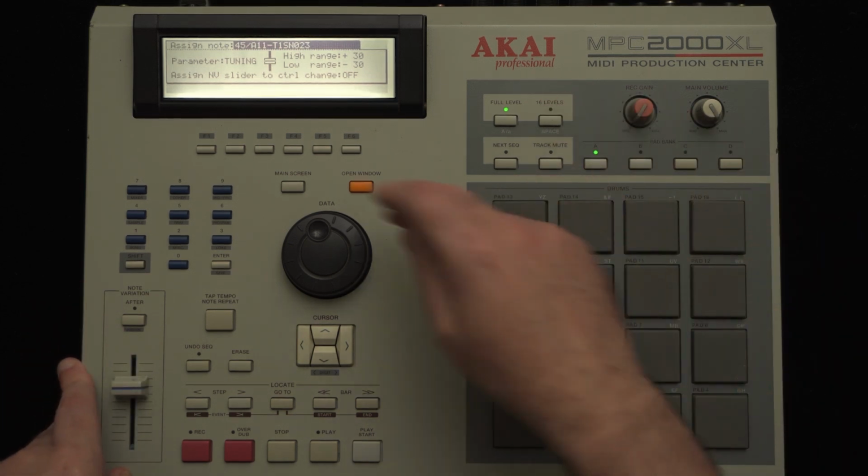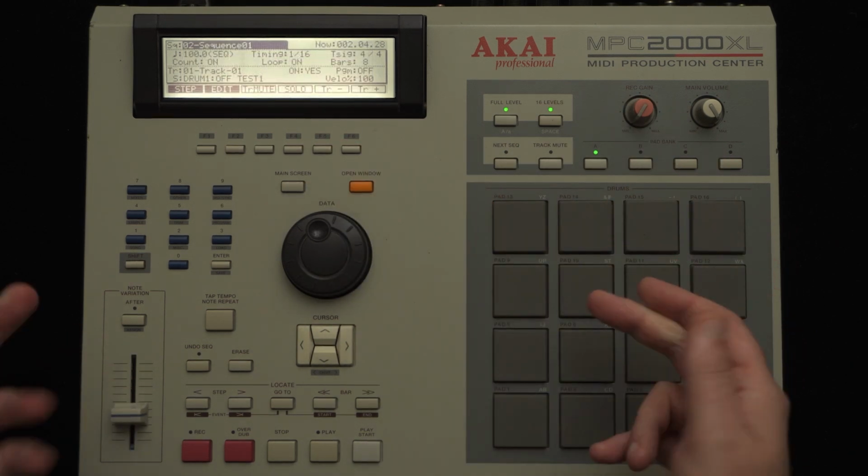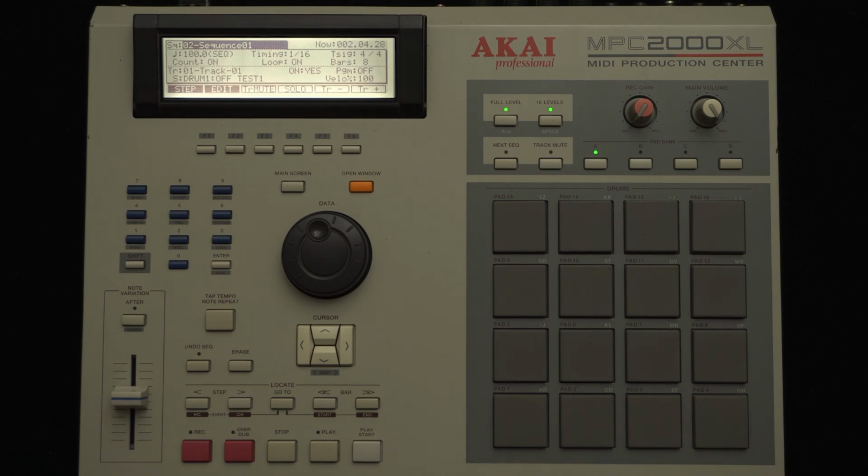And if I try to do 16 levels, it'll bypass the NV fader. So they're very much just in cahoots with each other, giving you different options, whether it's predefined varying levels or free-flowing fader movements on those particular parameters.